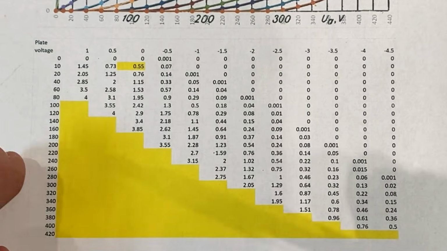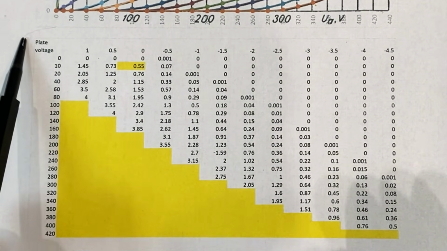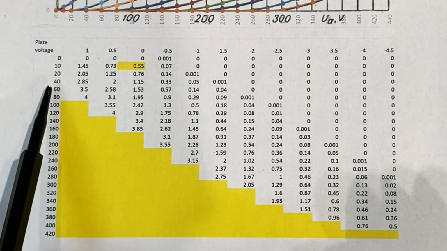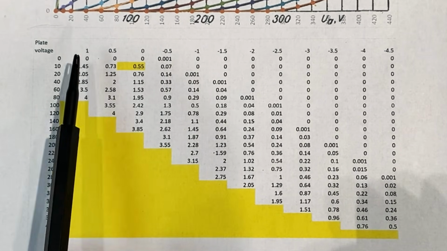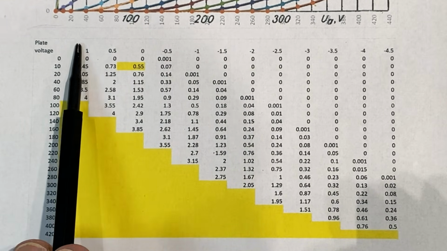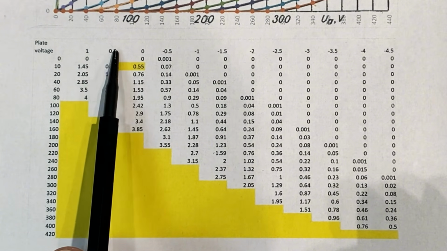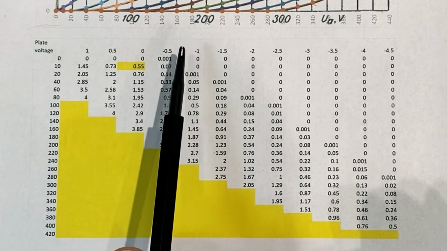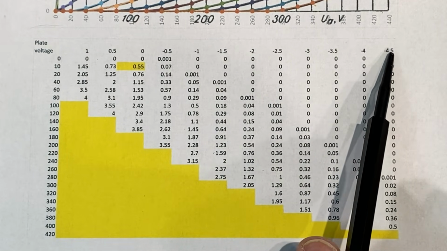So this is the table of data that I collected for each one of those grid curves. Here on the left, this is my plate voltage going from 0, 10, 20, 40, 60, and so forth, up to 420. Each column is one of those grid curves. This one here on the left is the grid voltage is 1. The next one over is for a half, then for 0, minus a half, and so forth, all the way up to minus 4.5 volts.